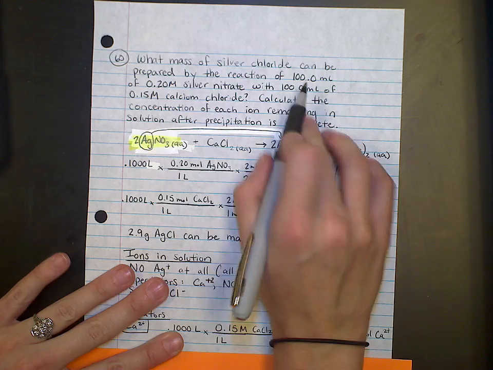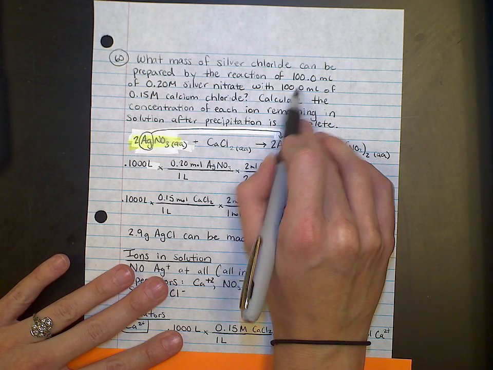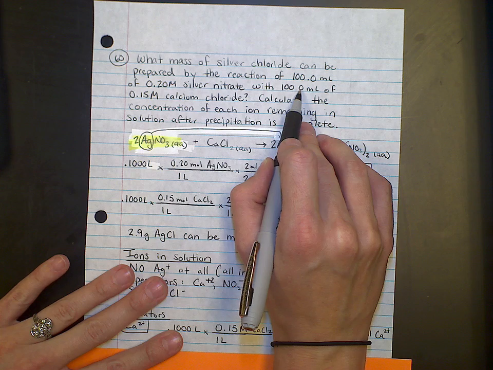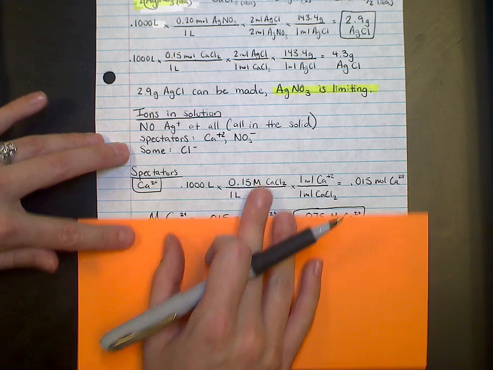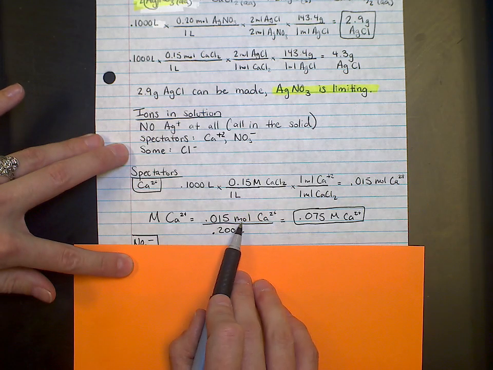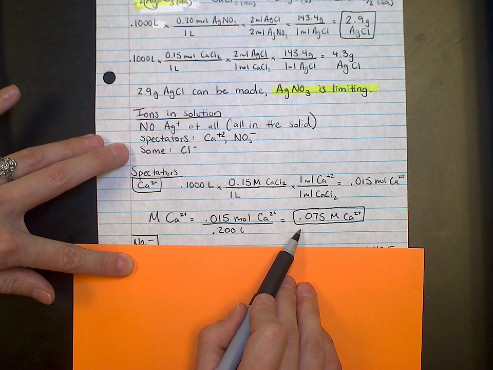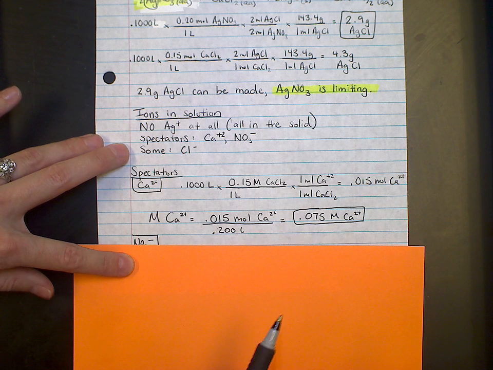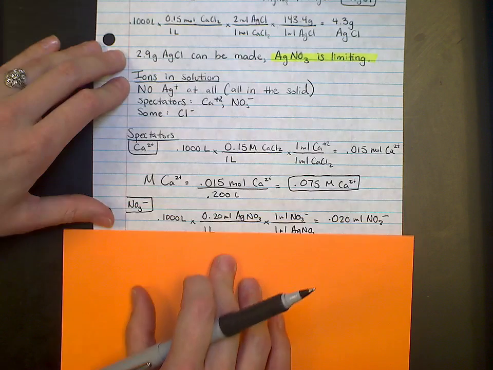And remember, in the problem it told us we have 100 milliliters of one reactant and 100 milliliters of the other reactant. So combined together, once they get poured together, that total volume is going to become 200 milliliters. So then to find the concentration, we're going to put the moles of the calcium ion over that new total volume of both reactants added together to get the concentration. So that's the concentration of the calcium ion, and you're going to do something very similar with the other spectator ion.